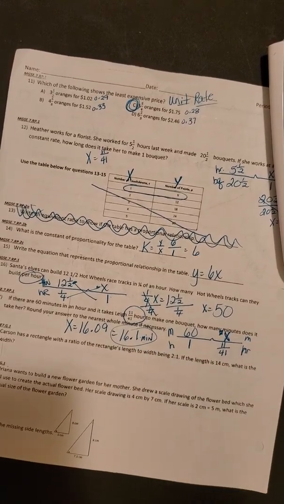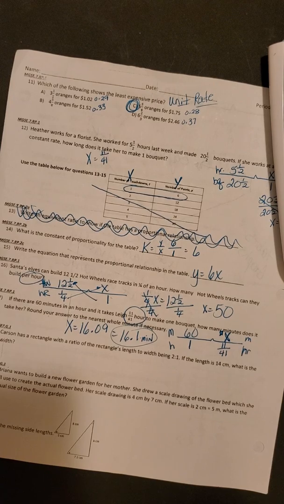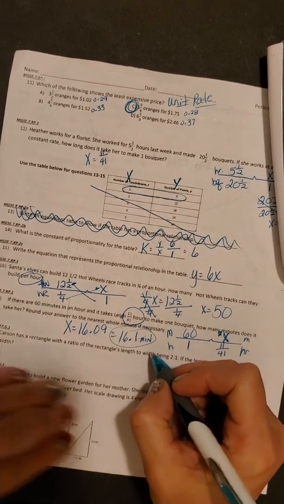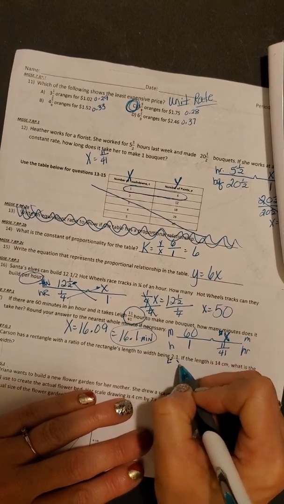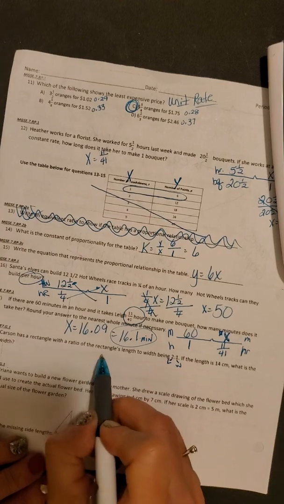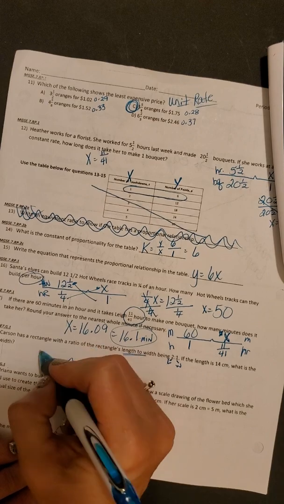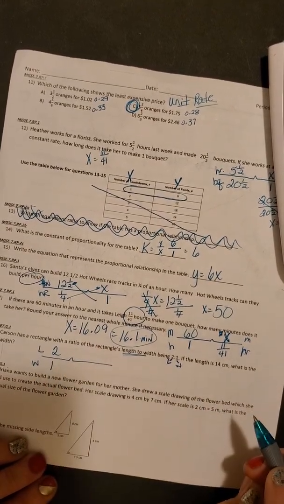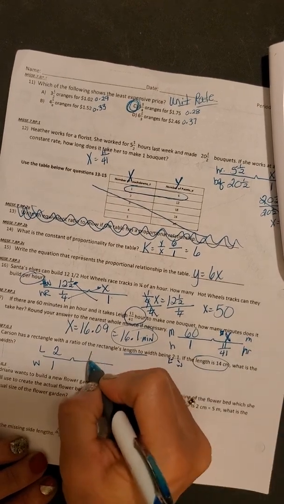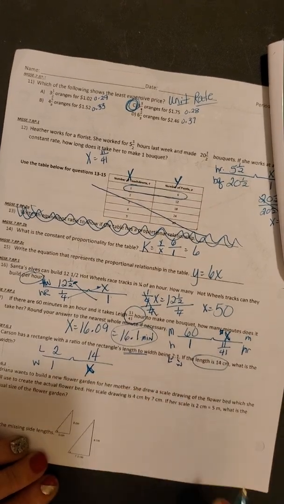Carson has a rectangle with the ratio of the rectangle's length to width being 2:1. If the length is 14, what is the width? So the ratio of length to width. This is your length. This is your width. It told you the ratio was length to width. So 2:1, length to width. Length is 2, width is 1. If the length is 14, what is the width?